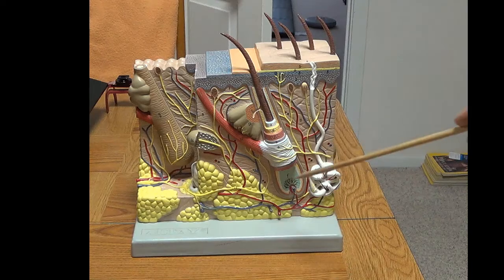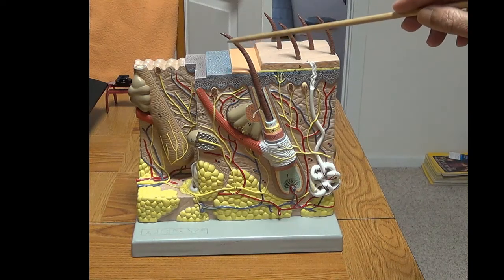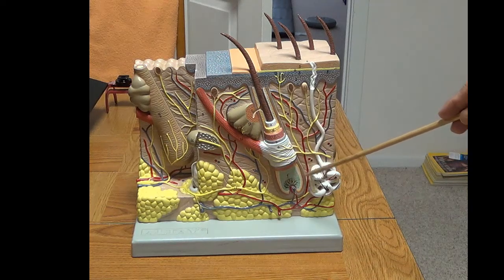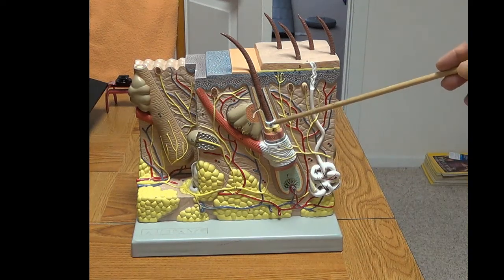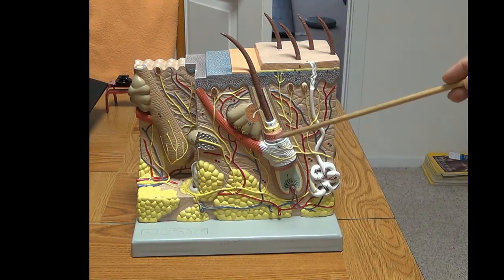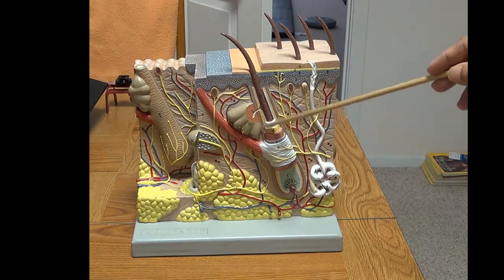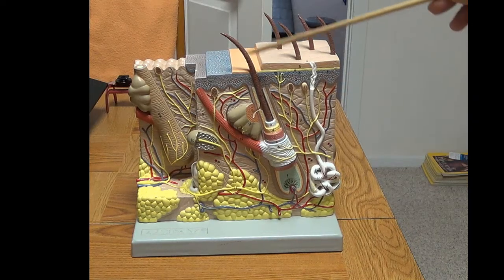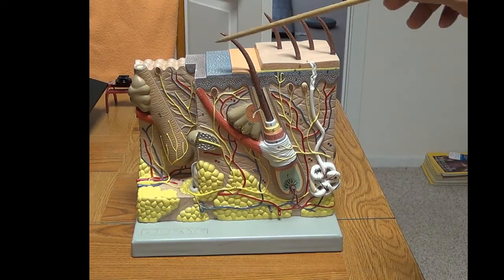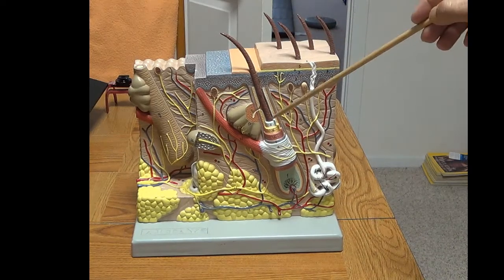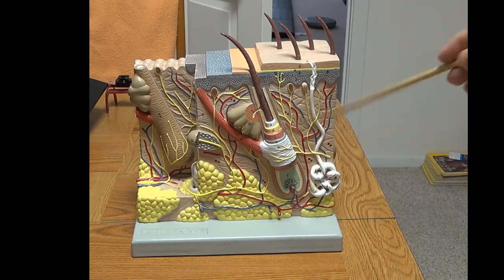Then you see the hair. This part is called the hair root, and this part is the follicle. So follicle has a number of layers, you can see here. So this part is the follicle, and this is the shaft that you can see from outside. You can only see the shaft part. Follicle is inside, and root is also inside the dermis.